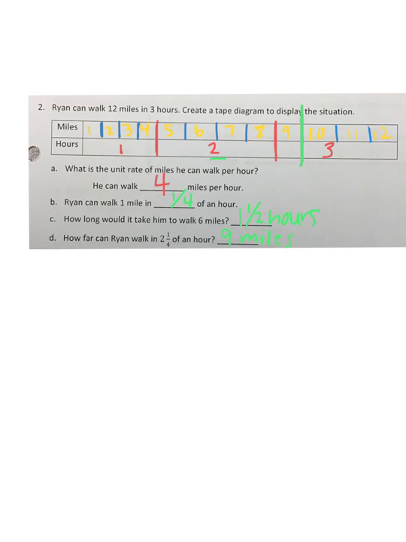All right, so number 3 says Heather can make 16 bracelets in 4 minutes. So we have to create a tape diagram to display the situation again. At this time, they did not give us our labels. Remember I said time should be on the bottom. So when we create this, we should have minutes on the bottom row and bracelets on the top. So go ahead and fill that in.